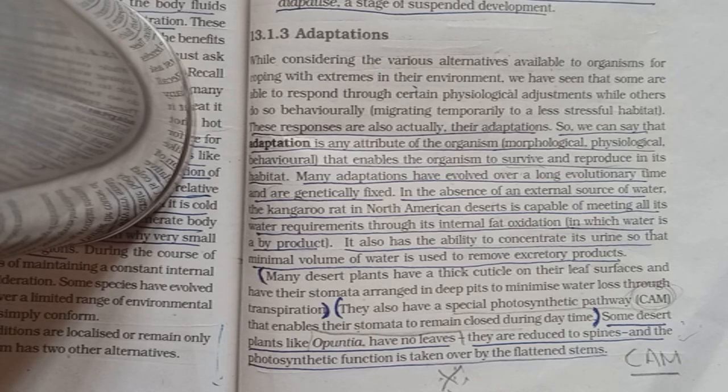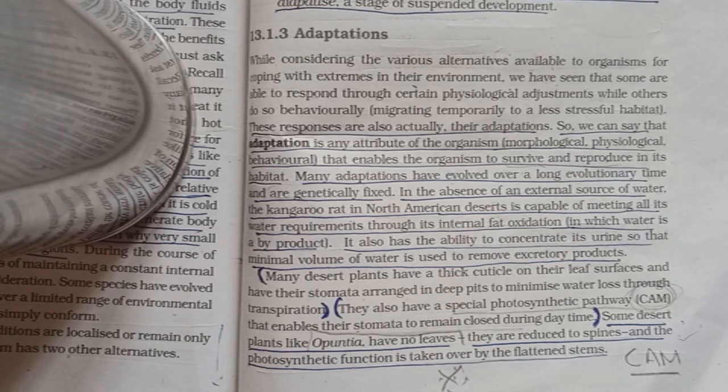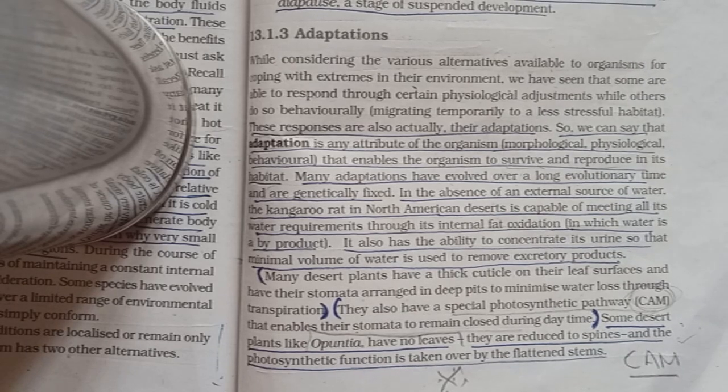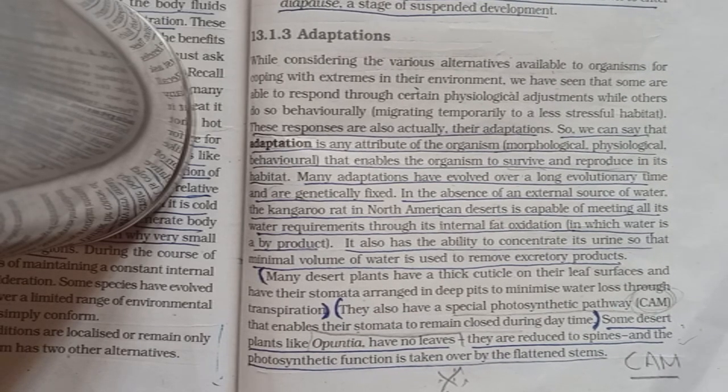Another adaptation of desert plants is seen in Opuntia, which has no leaves. The leaves are reduced to spines. What is the use? Leaves have more surface area. When these are converted into spines, the surface area is much reduced, so the transpiration per unit area will also be reduced.